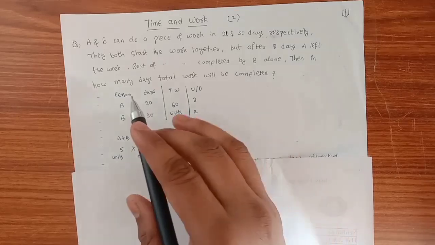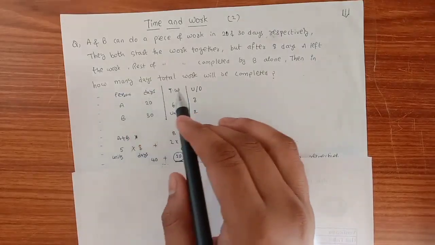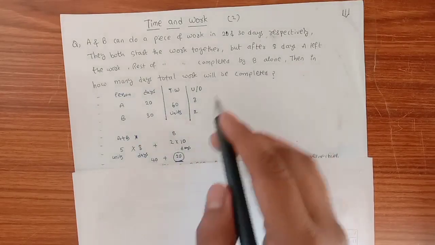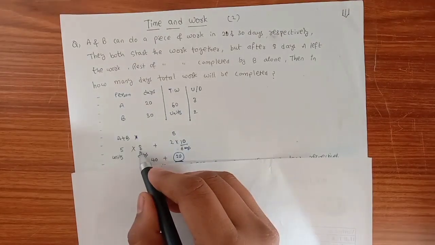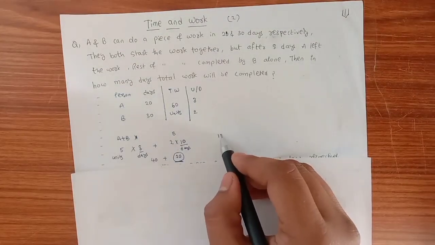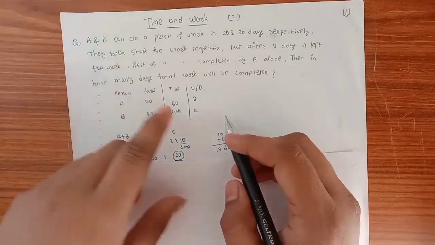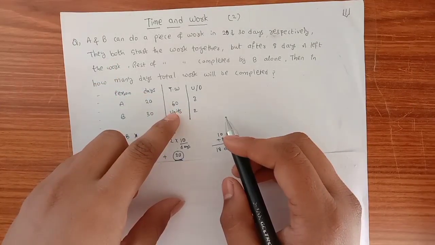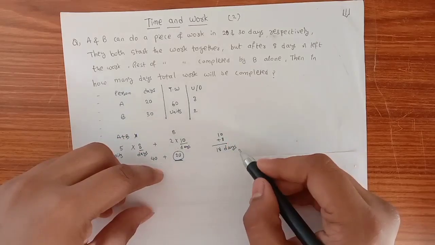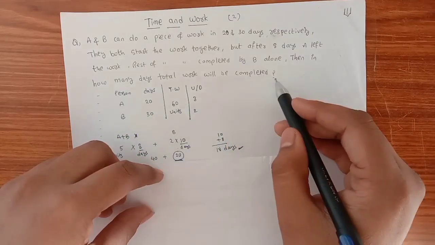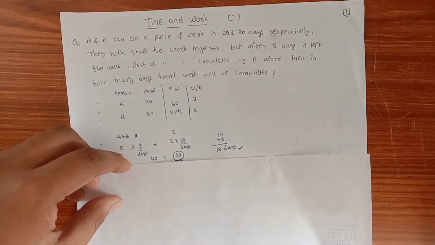So how many days will the total work take? This 10 plus this 8, 10 plus 8, 18 days. The total 60 units of work is going to be completed in 18 days. So this is the answer for this question. Let us move to the next question.